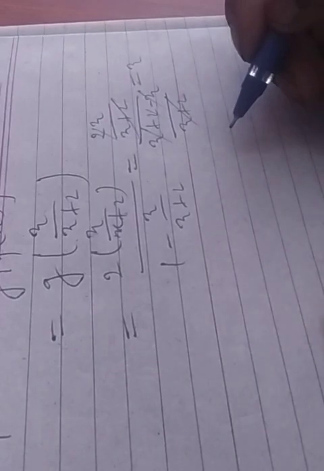We can cancel x+2, and we can cancel 2. This is equal to x.